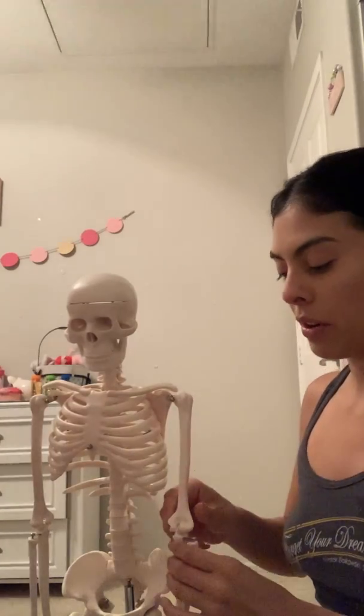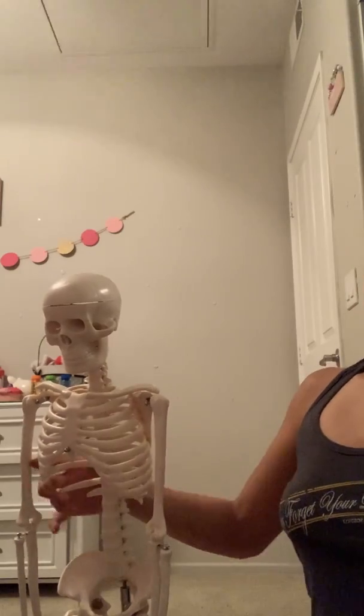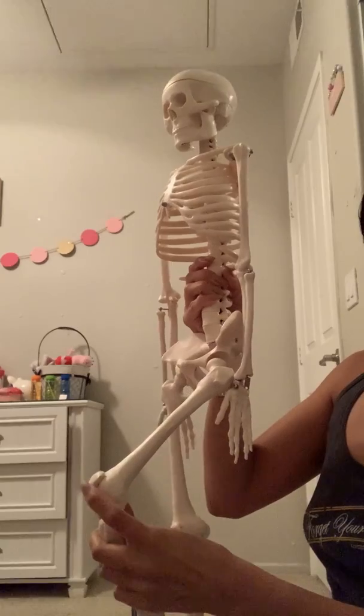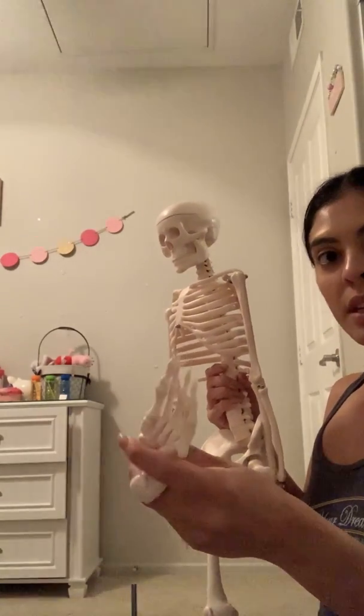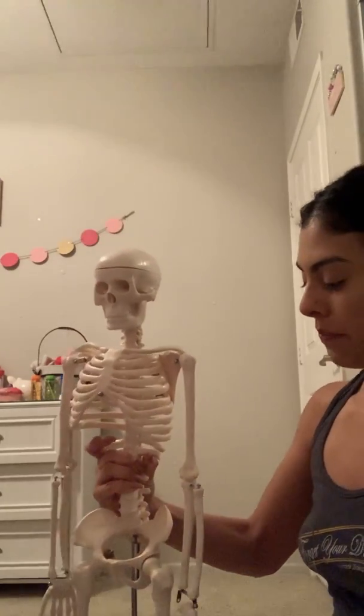Okay, the next one would be your olecranon, which is your elbow. And the next one is palmar. So palmar is your palm, manus is your hand. So palm, palmar. And patellar is your knee, right here, also known as your kneecap. Then you have your pedal, which is your foot, pedal. And plantar is the bottom of your foot, which is like the sole of your foot.